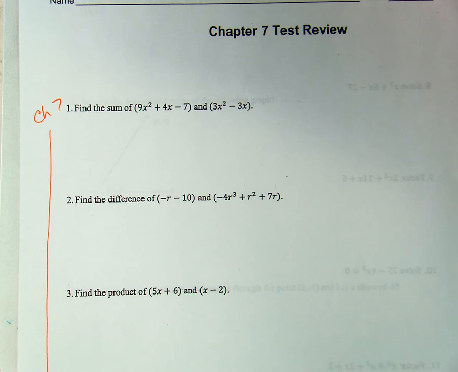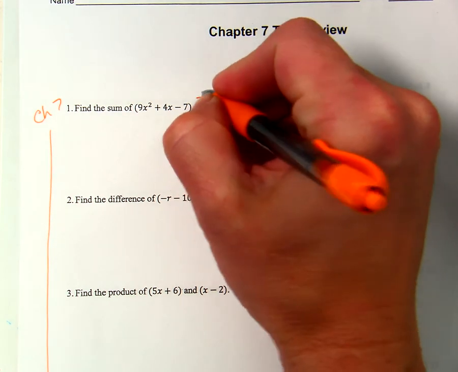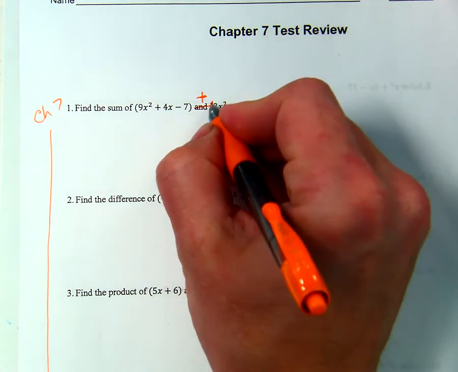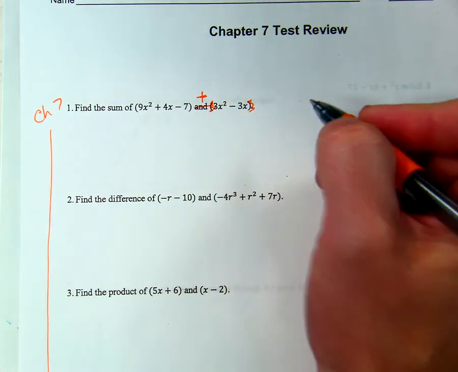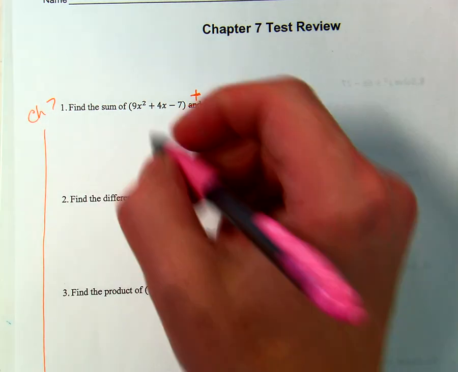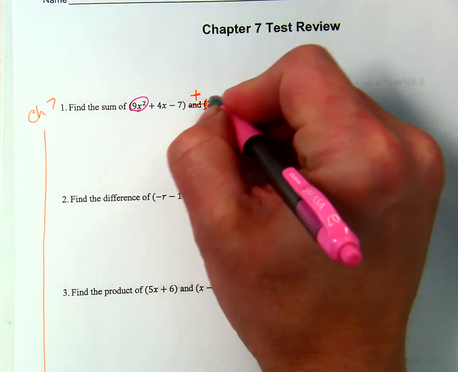Okay, so on the first part, it asks you to define the sum. And so when we're finding the sum here, the sum just means addition. So we can mark that up if you want to. We're going to add these two together. When we add, then you don't have to worry about parentheses on the outsides. You can just take the terms for what they are as far as their signs are concerned, and then you can combine like terms.